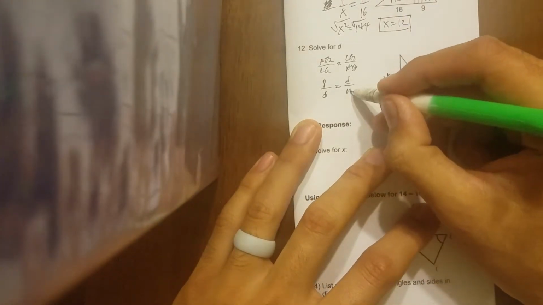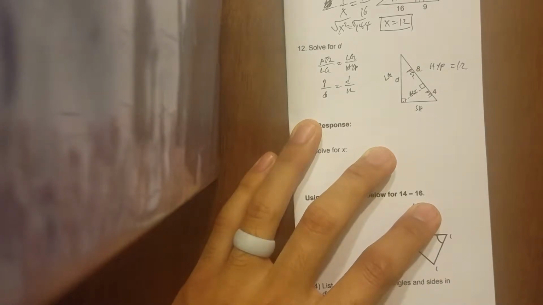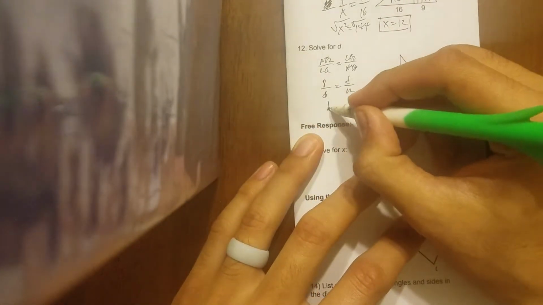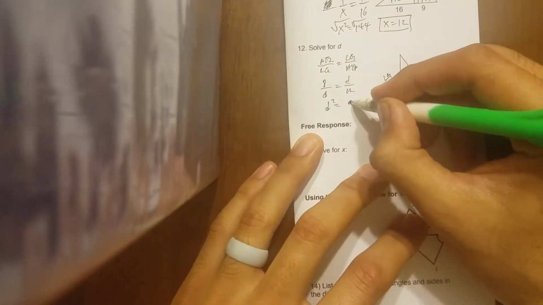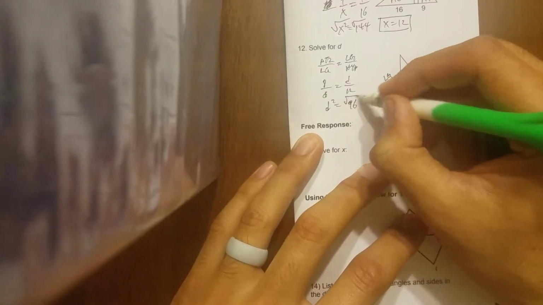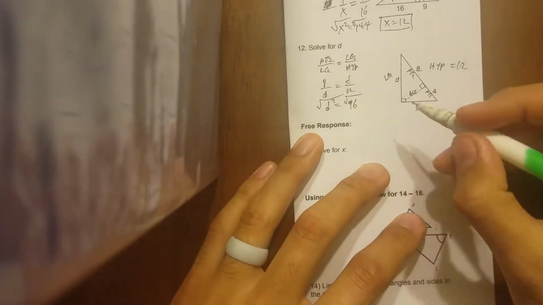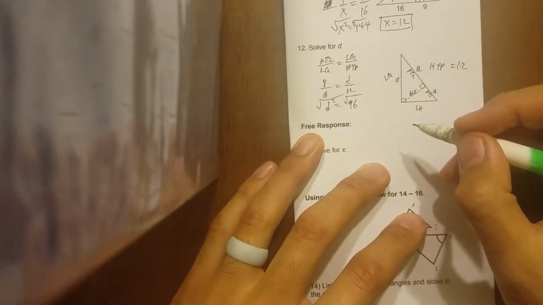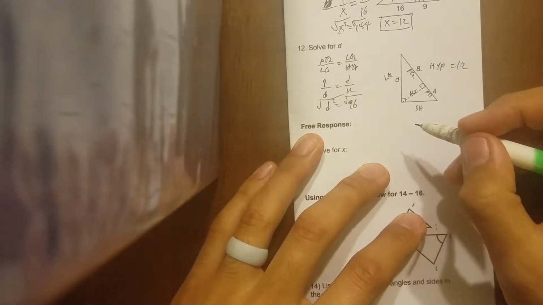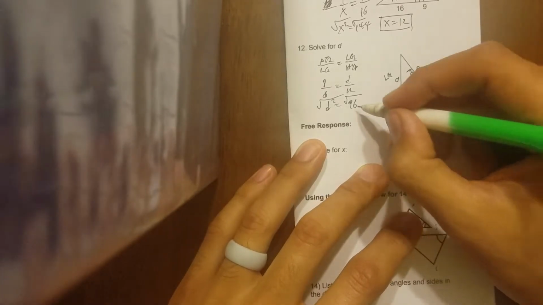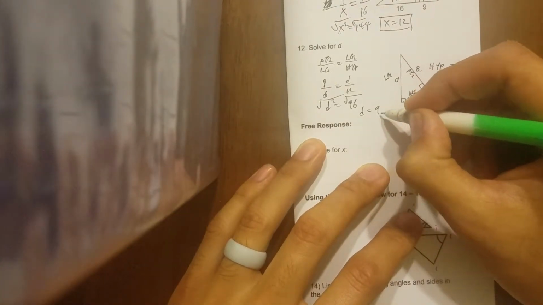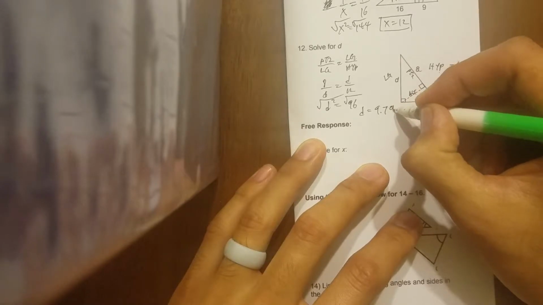So 12 here. 12 times 8. So you get d squared equals 96. And then take the square root. Square root of 96 is 9.79. So d equals 9.7980.